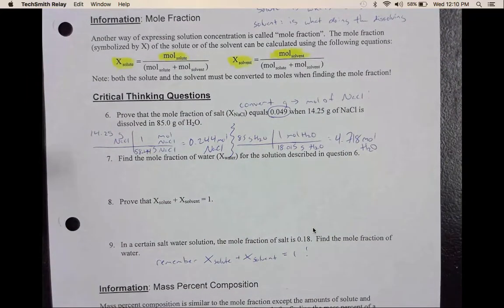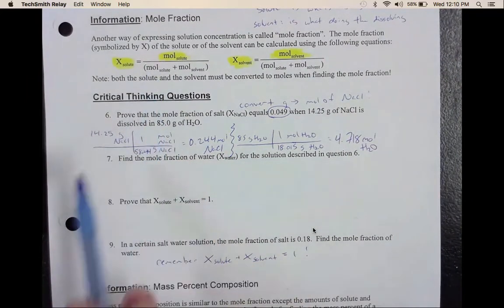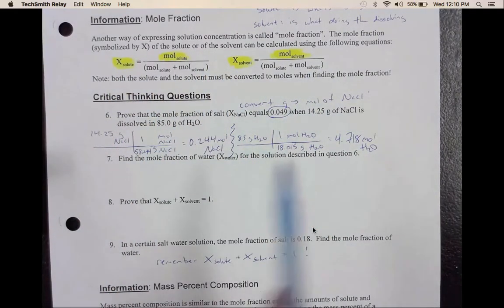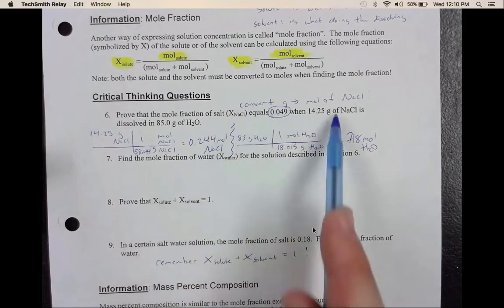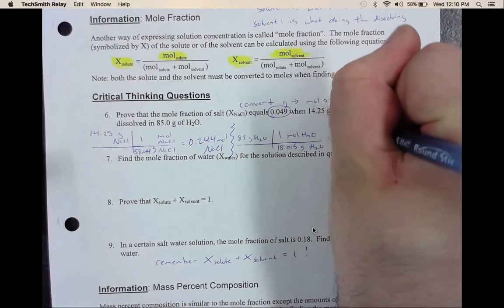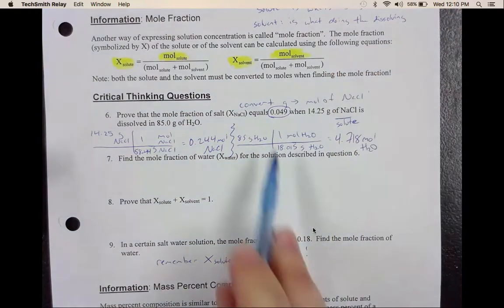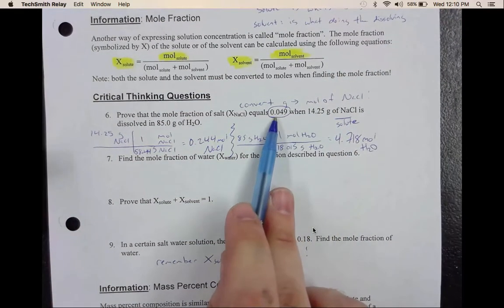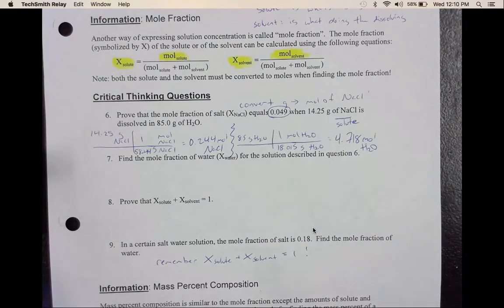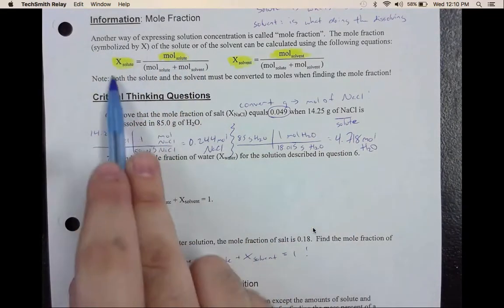Now the last step will be to plug our values into one of the mole fractions. So what you need to ask yourself, it's asking us about NaCl. Remember, NaCl in this case is the solute. It's the solute because it's what's being dissolved. We are dissolving the salt in the water. So we would use this one.